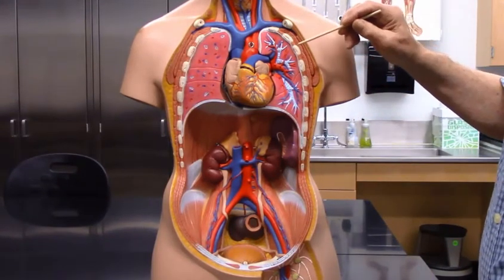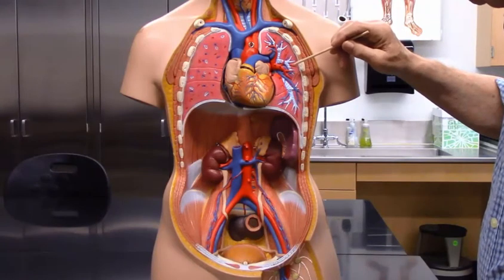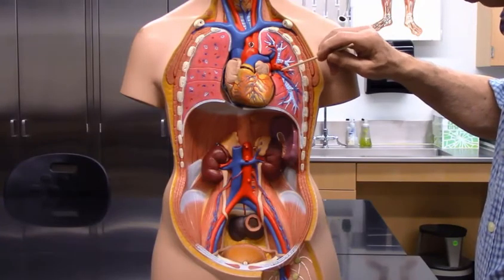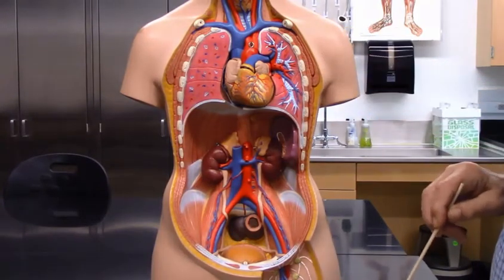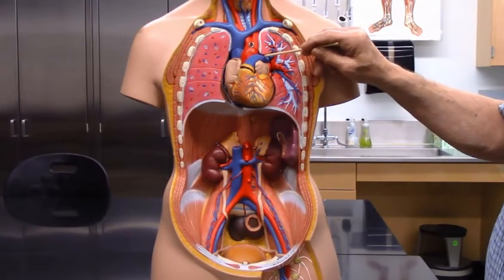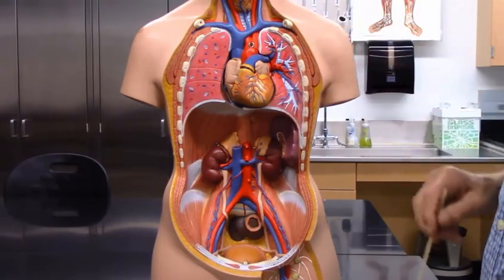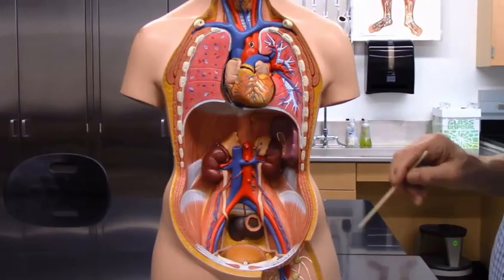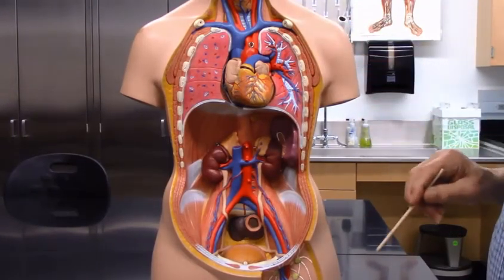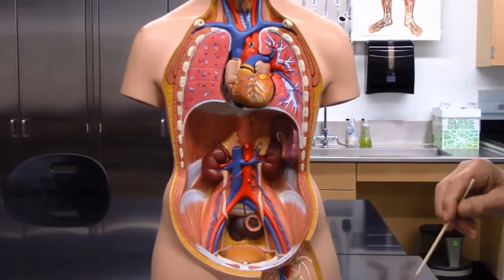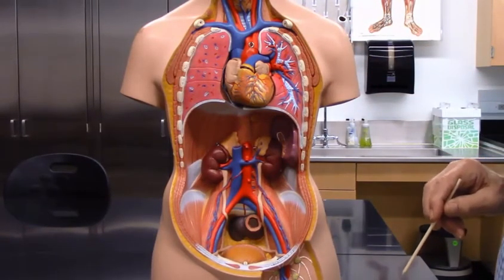Also, notice that when you look in the lungs, the red are the what? Pulmonary veins, and the blue are the pulmonary arteries, because remember, the pulmonary arteries come off of the pulmonary trunk. They're carrying deoxygenated blood, and they come out of what? The right ventricle, and then the pulmonary veins, which are the red ones, drain it back into the left atrium.